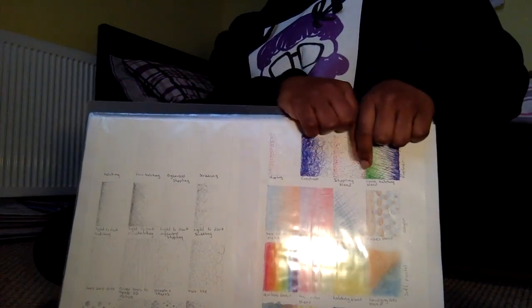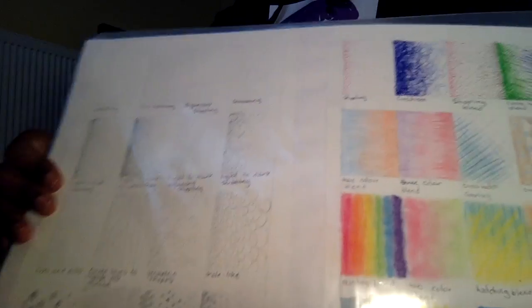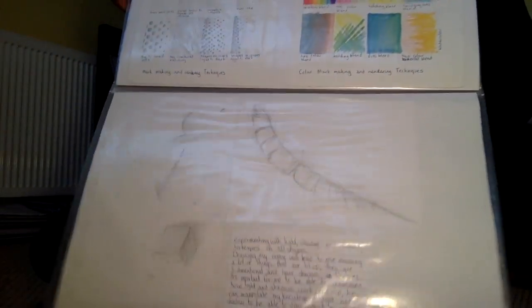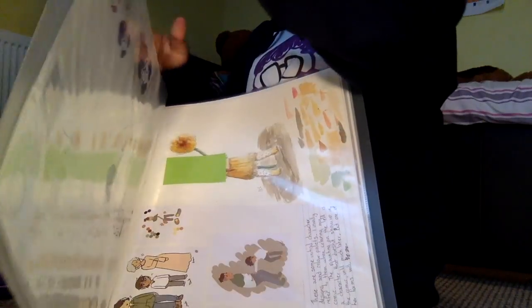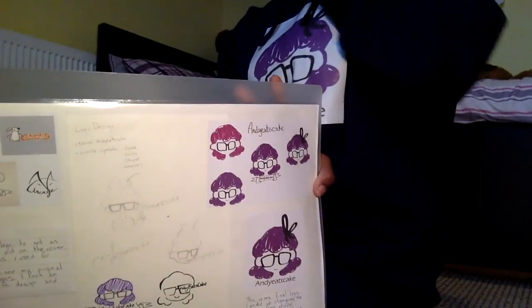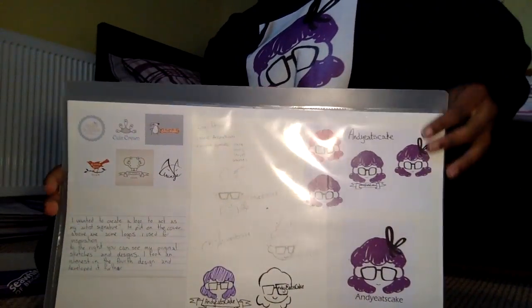I experimented with colour and line rendering techniques, which hopefully you can see clearly now. And also there's some more pictures. So that's all in my first folder. And on the second folder we get even more into my final piece, and the first thing I started with was logos. Excuse me, well, that was a hiccup.